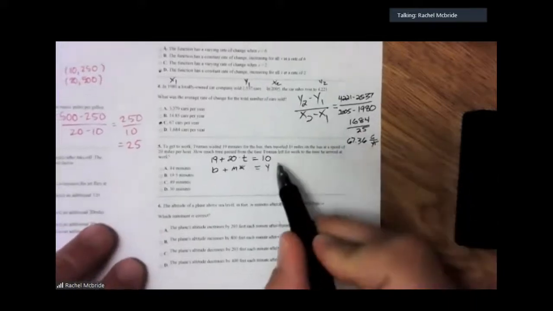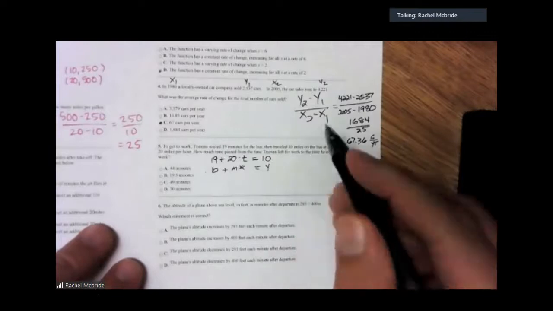So if you're looking at traveling 10 miles on the bus at a speed of 20 miles per hour, so here's 10 miles is equal to 20 miles per hour. So if we do that, that's looking like half an hour, 0.5 hours for your time. So he has 19 minutes plus 30 minutes. And that is very good job for those of you that said C, because your answer is in fact 49. Oh yeah.